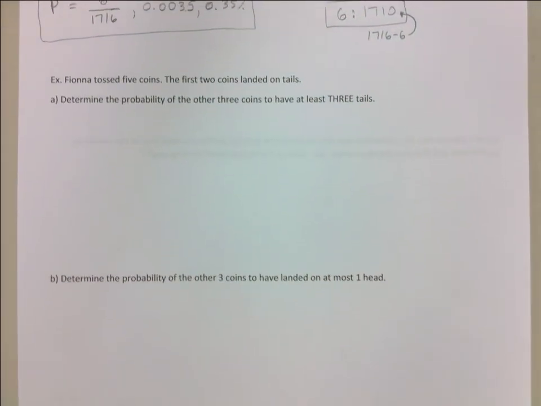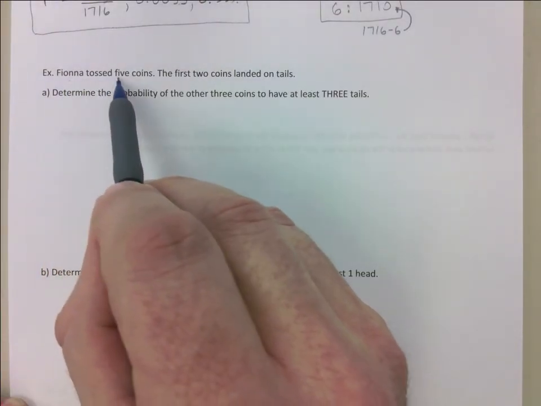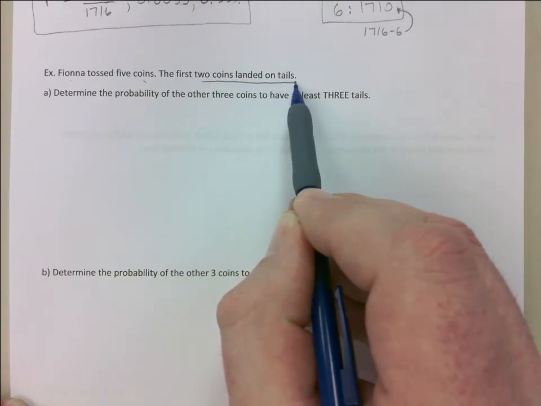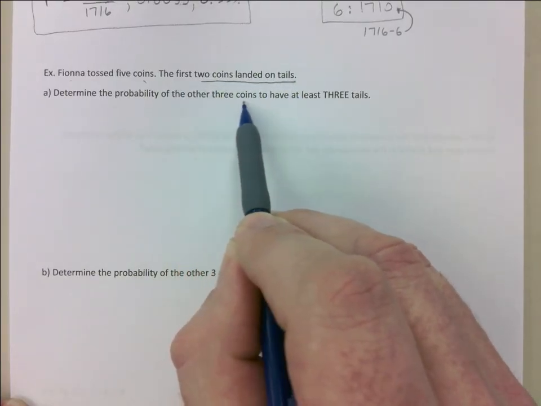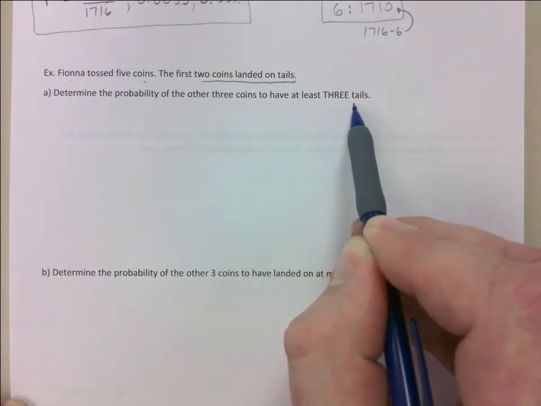Okay, let's keep going. This one is a little weird, but tree diagrams are very much alive in chapter 4 and chapter 5. So I will do a tree diagram again because it wasn't the greatest on the test. Okay, so I'll do that one more time. With a little curve as well. Fiona tossed 5 coins. The first 2 coins landed on tails. Determine the probability that the other 3 coins have at least 3 tails.